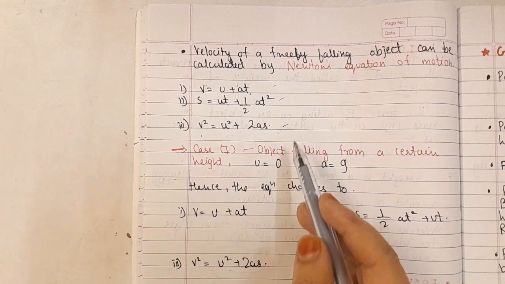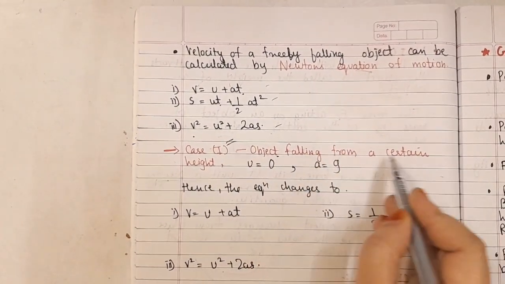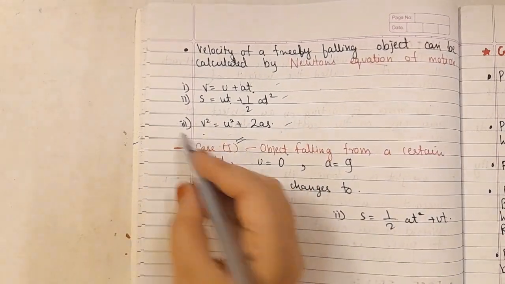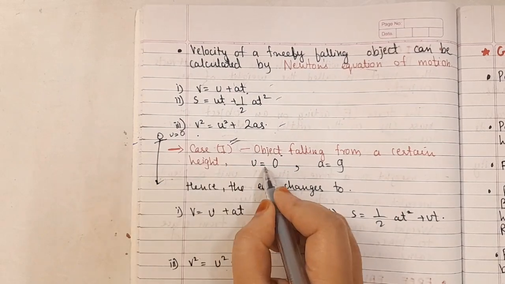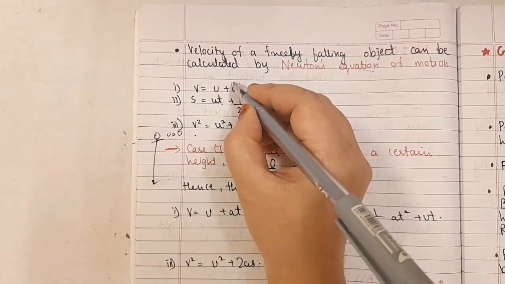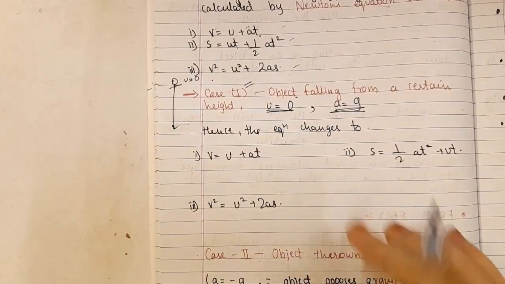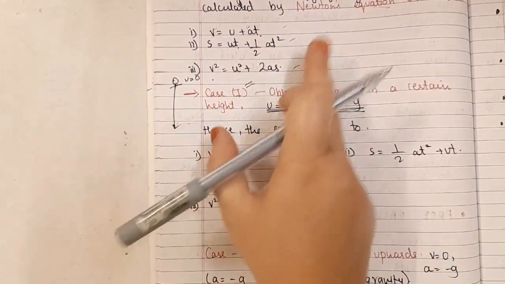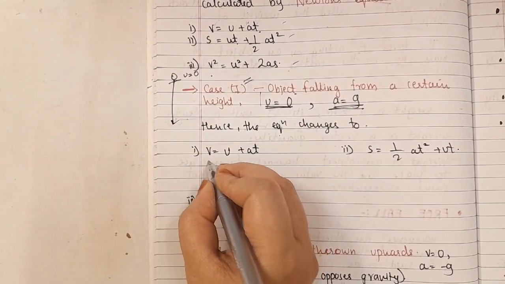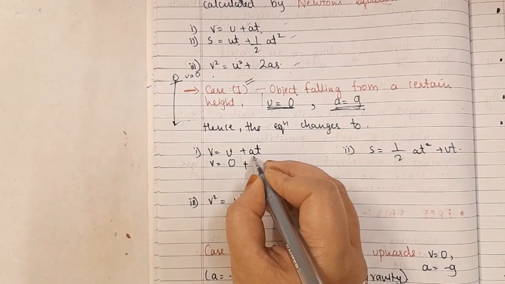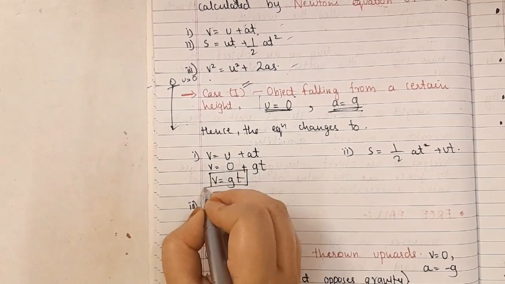We will study these three equations of motion under two cases. The first case is an object falling freely from a certain height. The object is at a certain height and falls freely, so its initial velocity u will be 0, and a will be equal to g, the acceleration due to gravity. Hence the equations change. Putting u = 0 and replacing a by g, v = 0 + gt, so v = gt. The first equation changes like this.